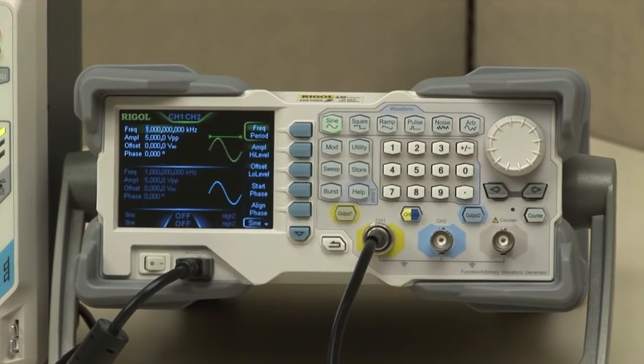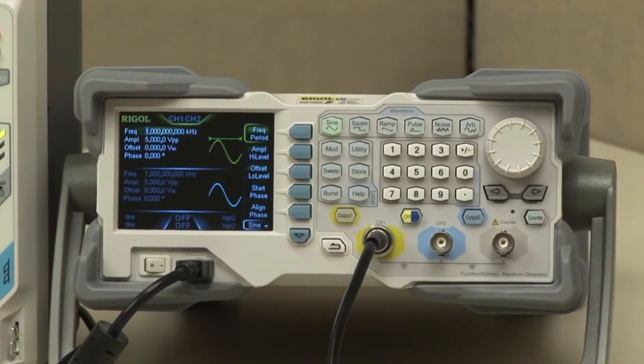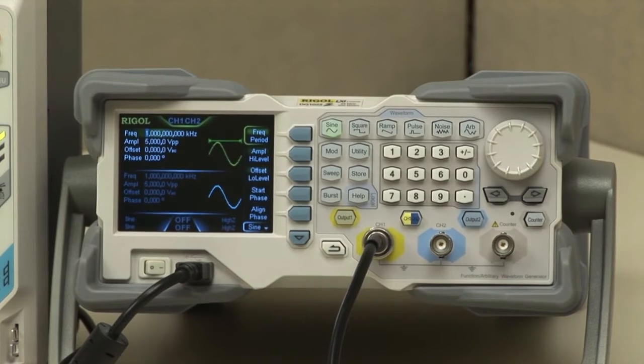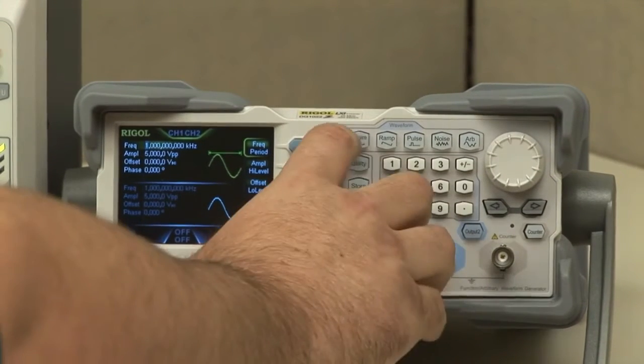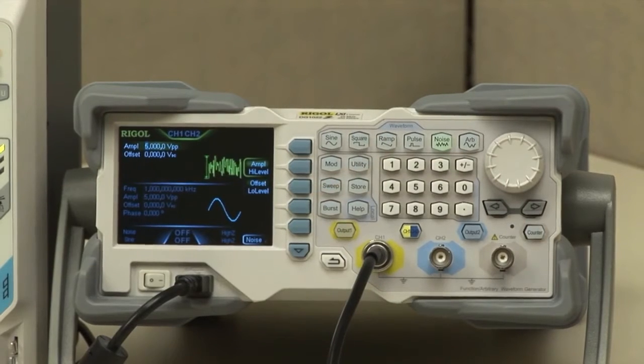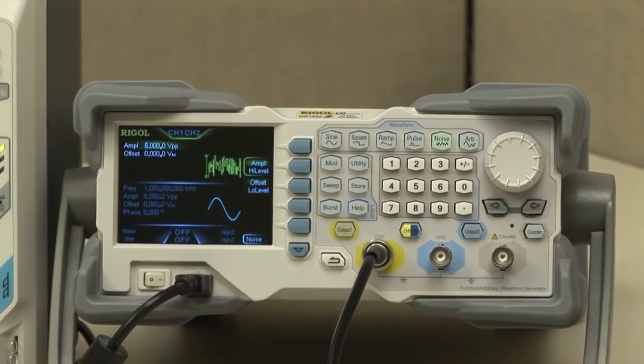What comes in the box is a USB cable, BNC cable, quick guide, power cord, and of course the instrument itself. General overview of the functions it has: sine, square, ramp, pulse, also noise. It's dual channel and they're completely capable of producing the same power output along with frequency range.